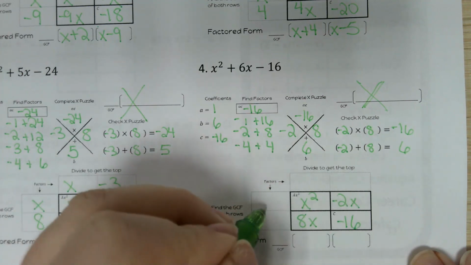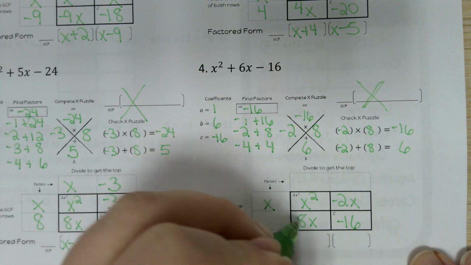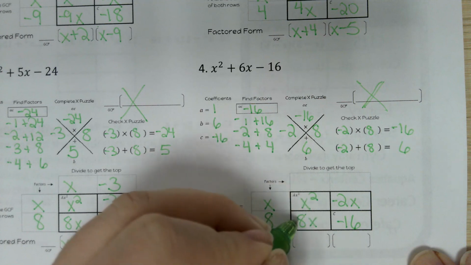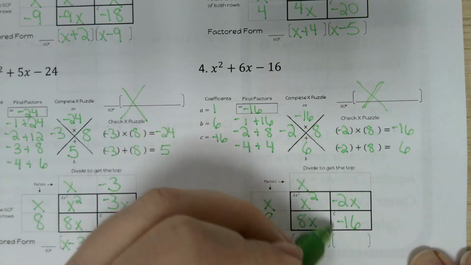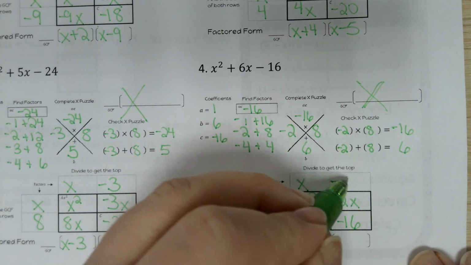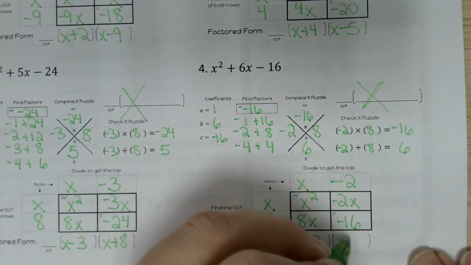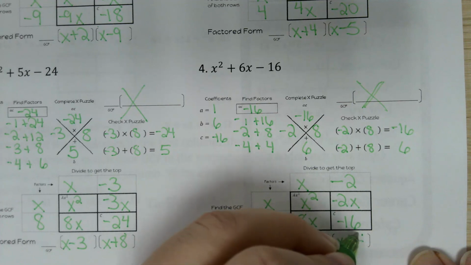The top row, I can take an x. The bottom row, I can take an 8. The left side, I can take an x. And the right side, I can take a negative 2. So x minus 2 and x plus 8 are my factors.